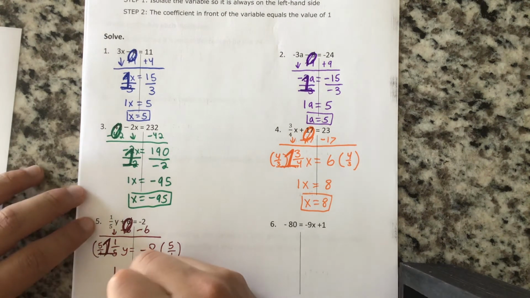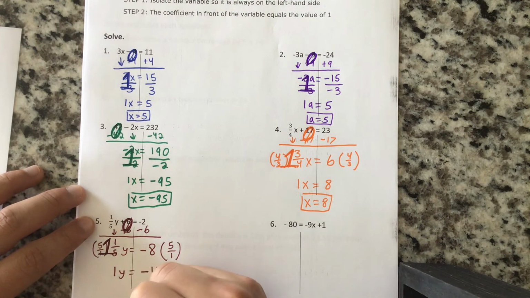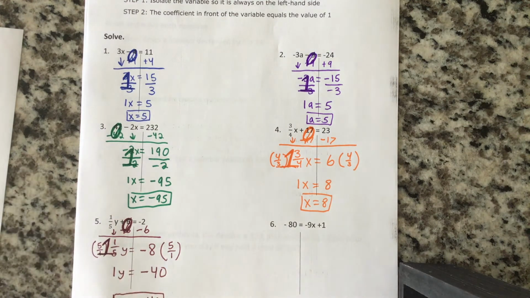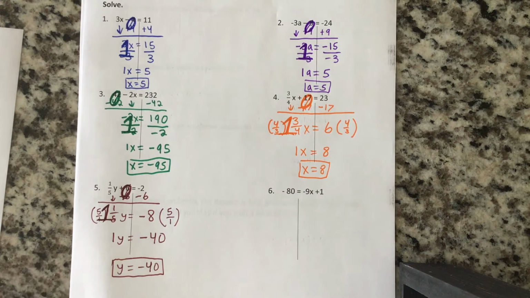So then I bring it down. We don't have to say 1y. We can just say y equals negative 40. Okay, just like that. Oh, you can't even see the answer. I bet. There we go.